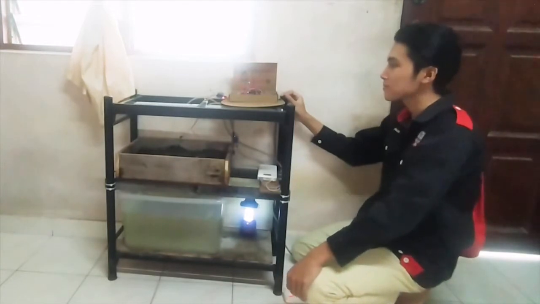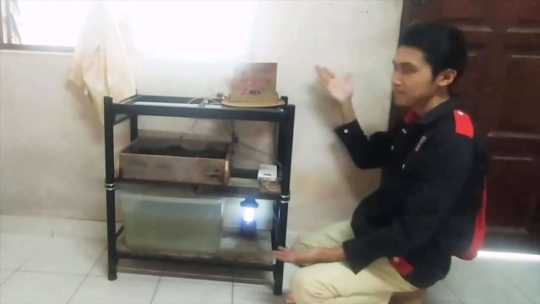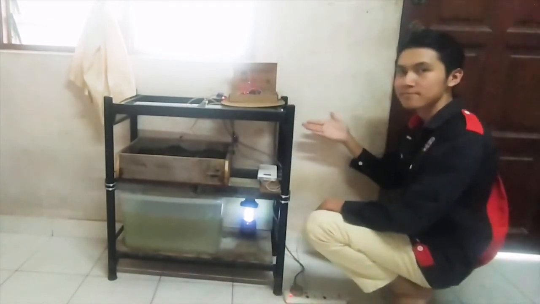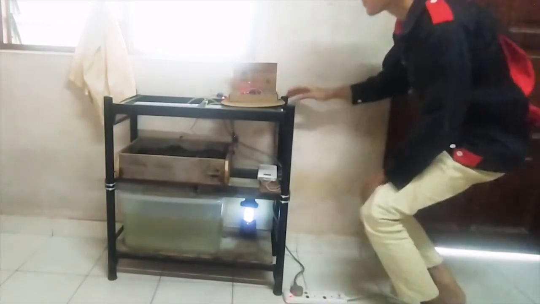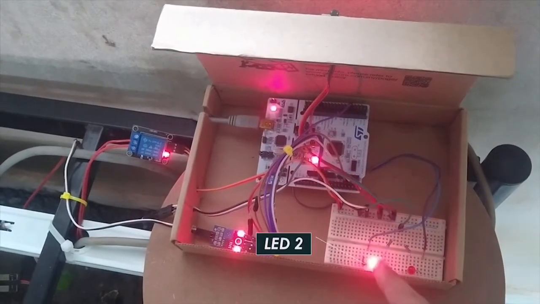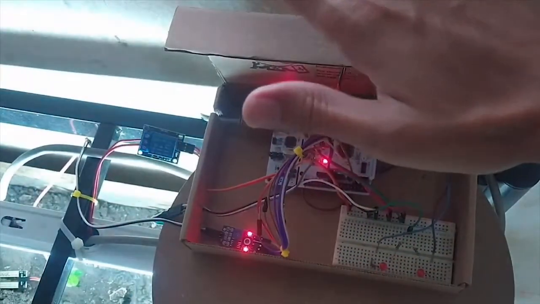In the current situation, light was received sufficiently, so the T8 LED is in off condition. But if the LDR does not receive any light source, the light will turn on. Another LED is used to indicate the process. The process will always repeat.